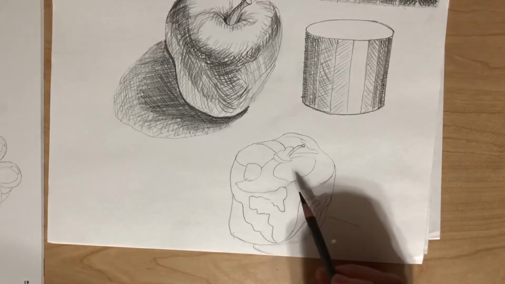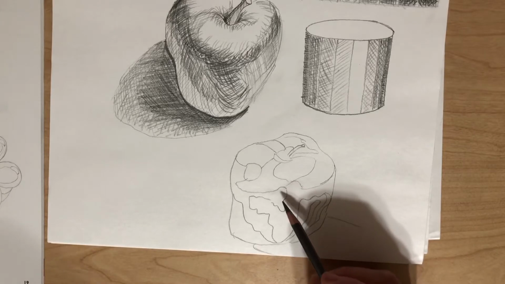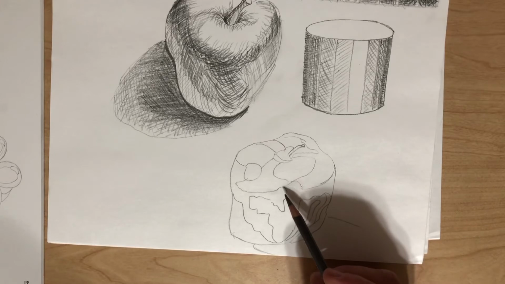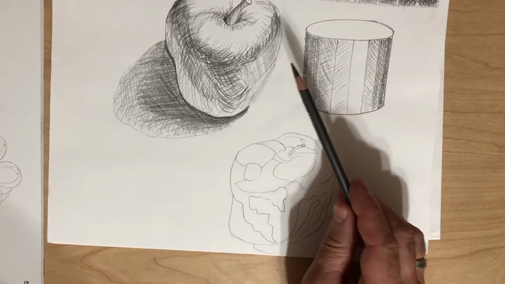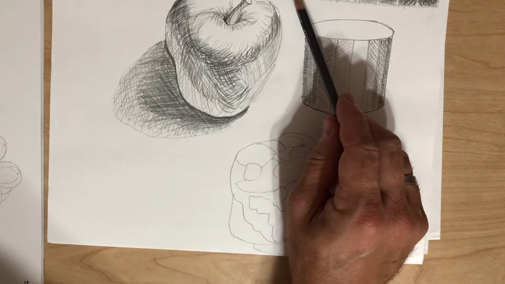So now we've got a map where we're going to start putting some values. Some areas are going to be lighter, some areas darker. Not much of this apple is going to be as bright as that, but there might be some areas.